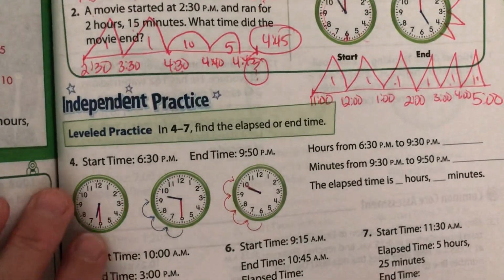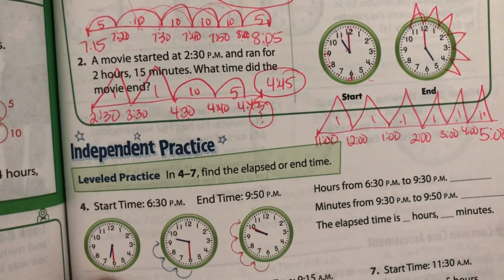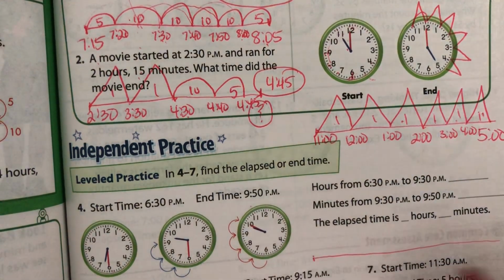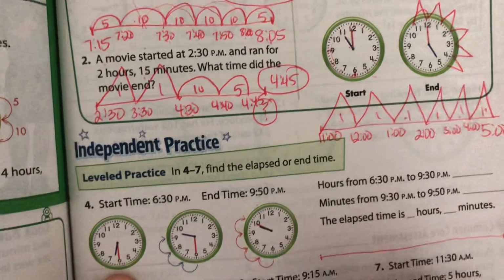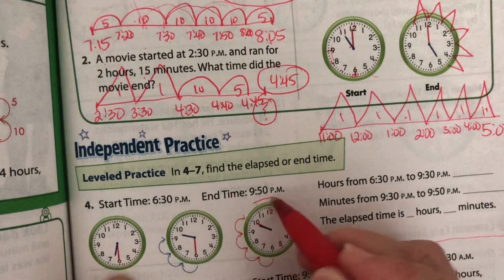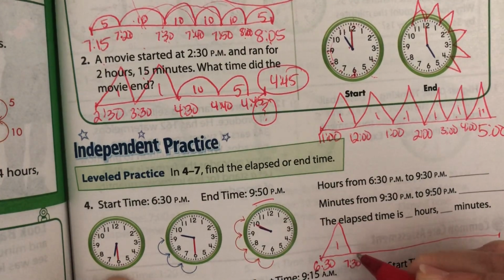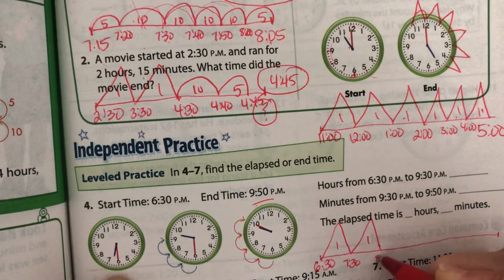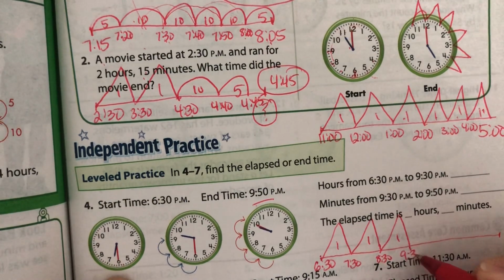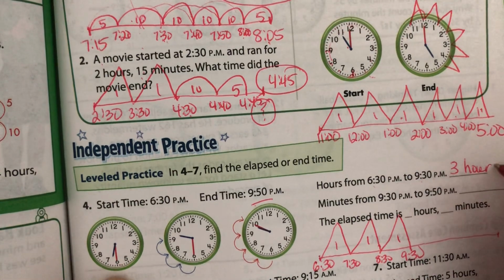Okay, so let's take a look here. Start time is 6:30 p.m. End time is 9:50 p.m. I want you to draw your number line. Start time is 6:30, and end time is 9:50. So 1 hour is 7:30. 1 hour is 8:30. 1 hour is 9:30. So from 6:30 to 9:30 is 3 hours, right?